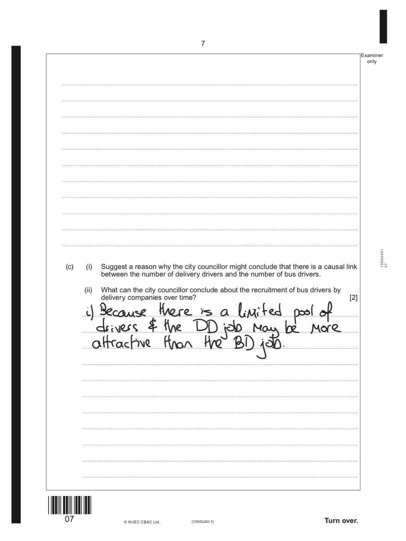Okay, what can the City Councillor conclude about recruitment of bus drivers by delivery companies over time? Well, if you think about it, that graph that we had before, that was just for 8 different cities at a particular moment in time.